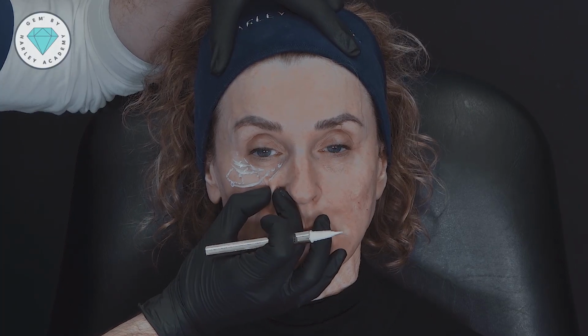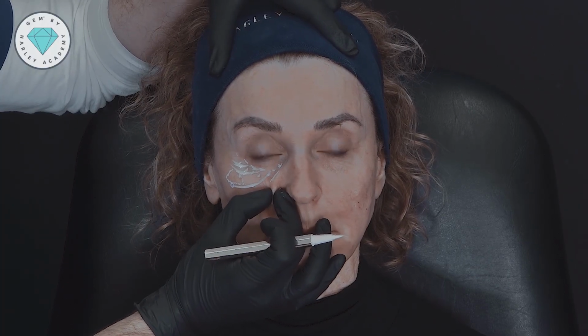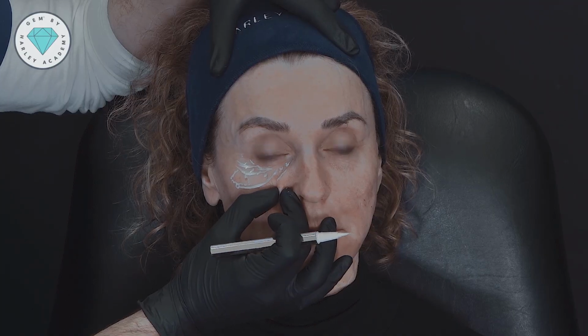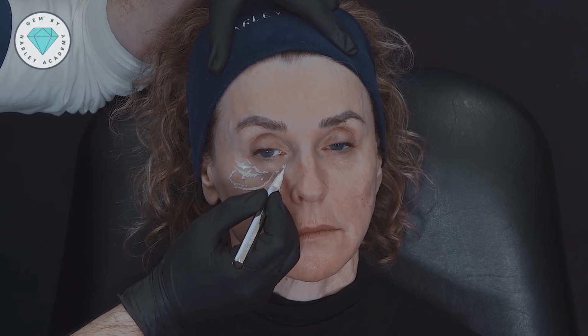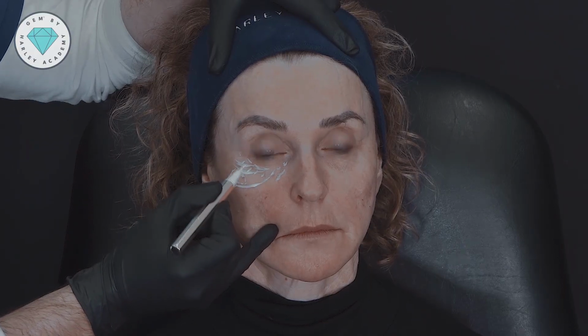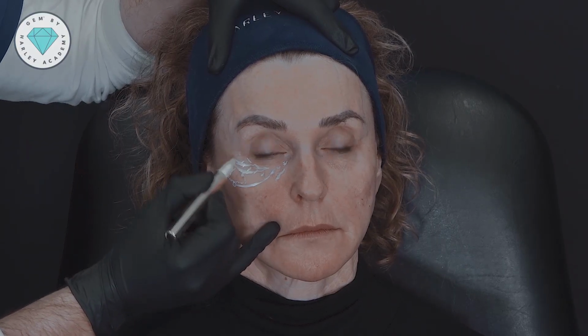The nasojugal groove is the superior pole of this nasolabial fat pad. And so we've got a very narrow little target here, which is the tear trough, which can then extend to become this palpebromalar groove treatment. That's how I would treat the tear trough.